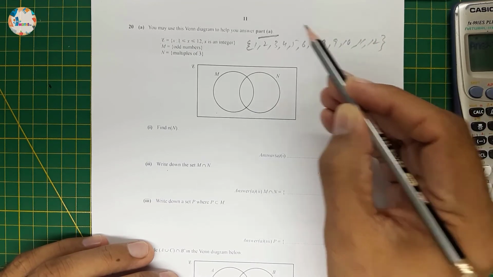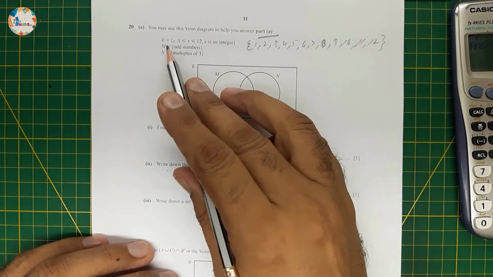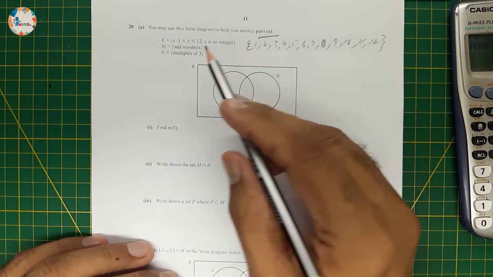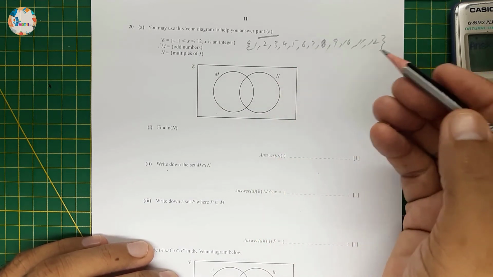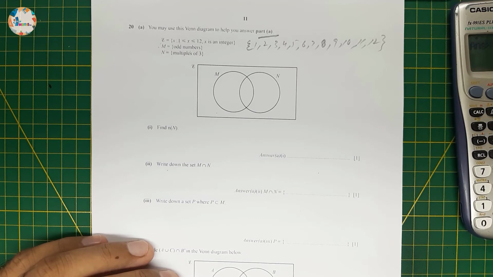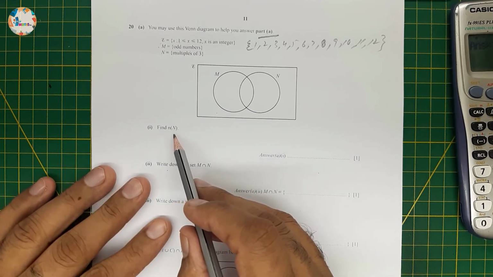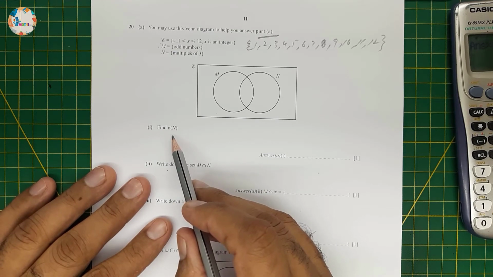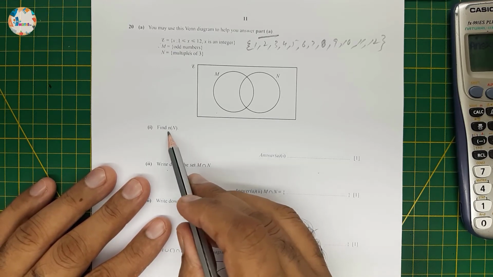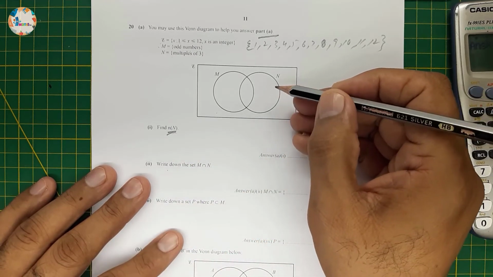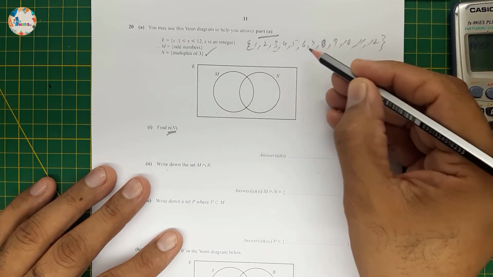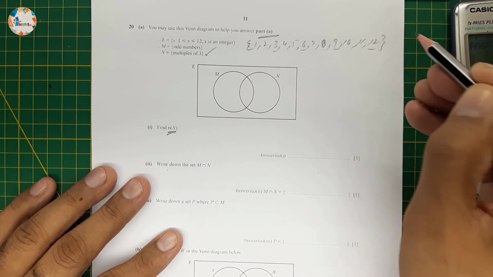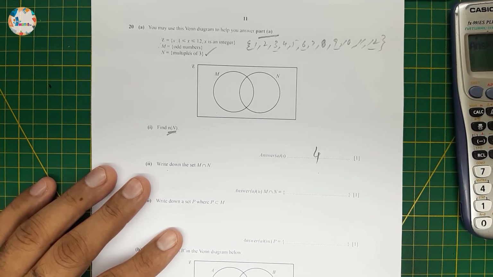This wording means this one. Now odd numbers are in M and multiples of 3 are in N. So multiples of 3 are in N. Now find n of this one. How many numbers will be there in N? So N is multiples of 3. We will have to check which are multiples. 1, 2, 3 and 4. So there are 4 multiples of 3. We can write here 4.